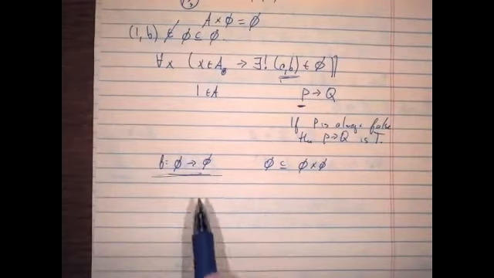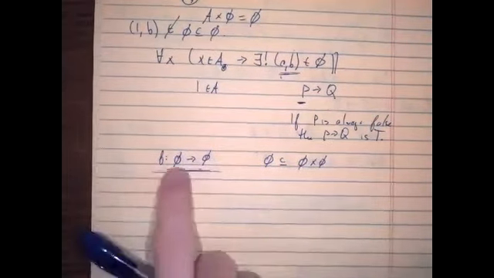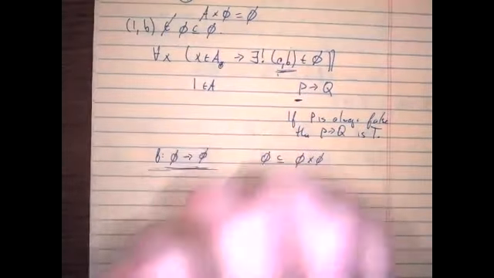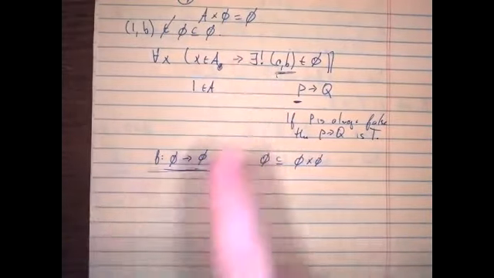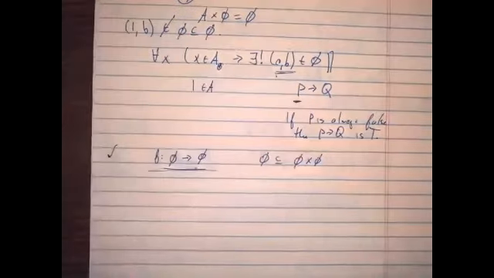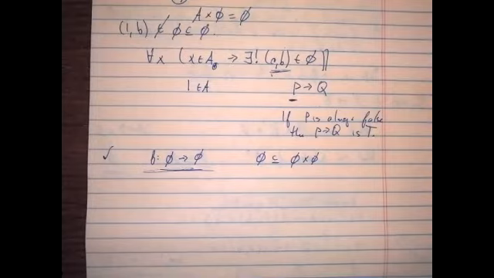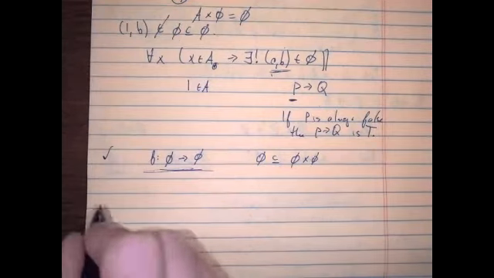I can define an empty function from the empty set to the empty set, but this only works when the first term is the empty set. The moment that I have something non-empty in the first place, then it breaks for the reason above. Is that okay? Yes, thank you. Yeah, so this works. But the moment that the domain is non-empty, then you don't have a function from a non-empty set to the empty set. Okay.